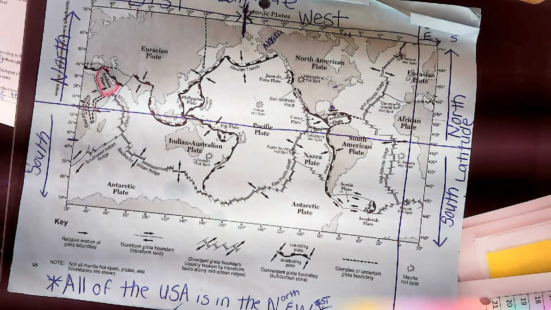Why again do we not have any of that stuff? Because we're not on a plate boundary. All that fun stuff happens on the boundaries only, which is why it's weird. Hawaii is right here in the middle of the plate, so how does it have volcanoes on it? Because it's over this hot spot where they're constantly spewing out their lava.